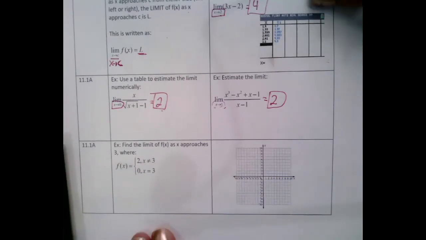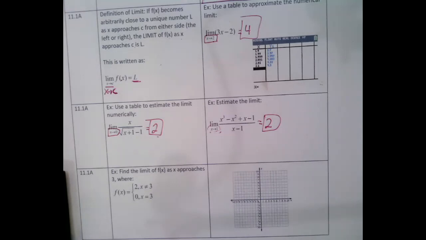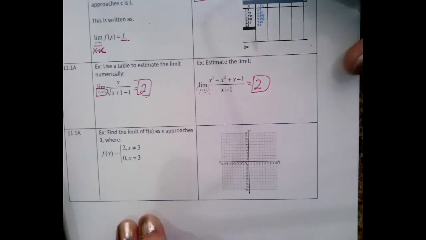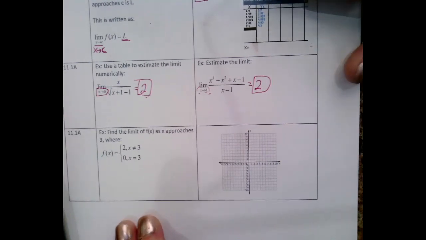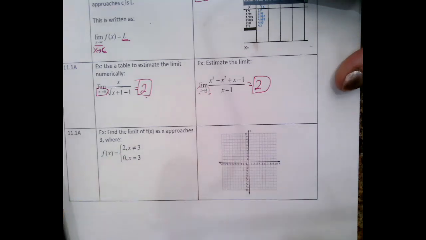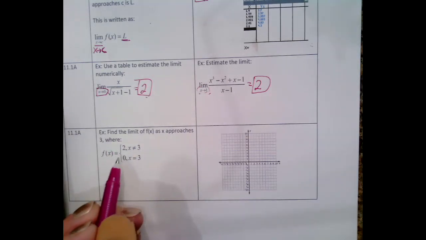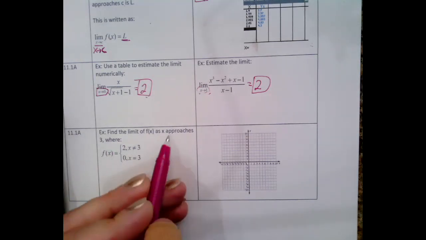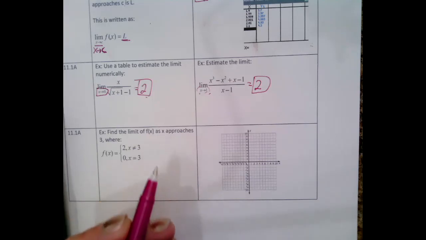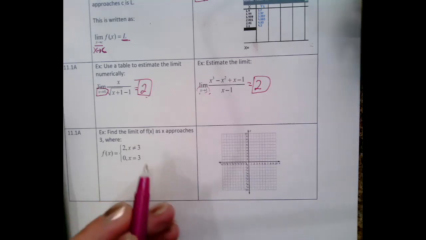Well, here's another one. So lots of examples, I know, but examples are good. You guys like those, I hope. All right, so find the limit of f of x as x approaches 3, where, well, now we have a piecewise function. So it says f of x approaches, where it approaches 3. So we need to go ahead and graph this thing.